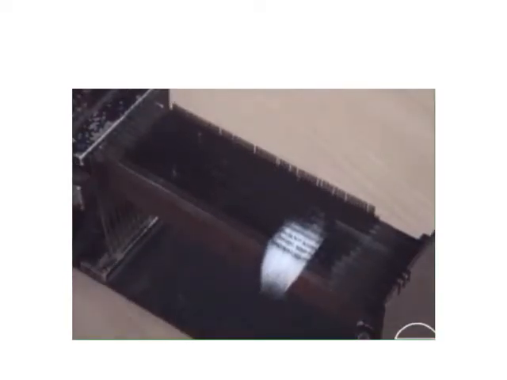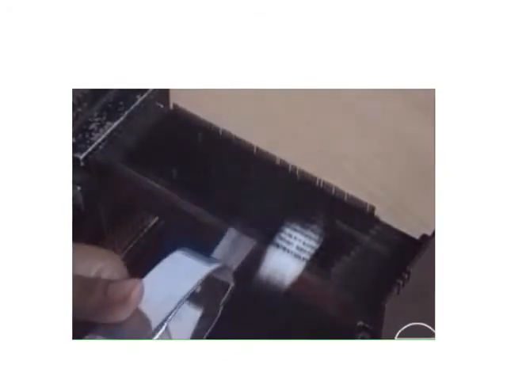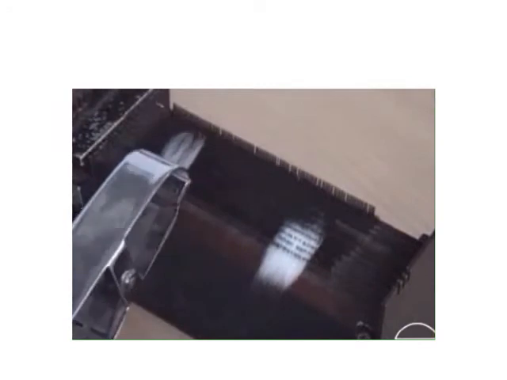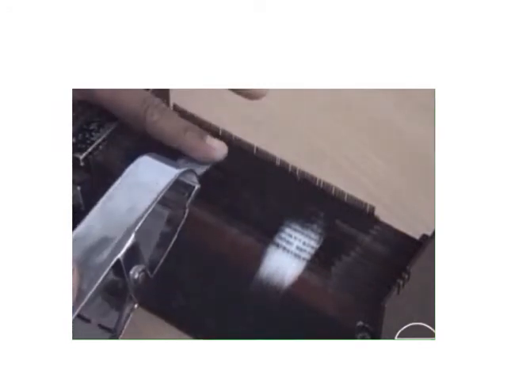Now take the tweezer and pull the fibers and keep it on the left hand side of the bottom comb. Earlier back side, right hand side, now back side, left hand side. This is how it has to be placed, such that the edges of the fiber start from the first comb with the back side.